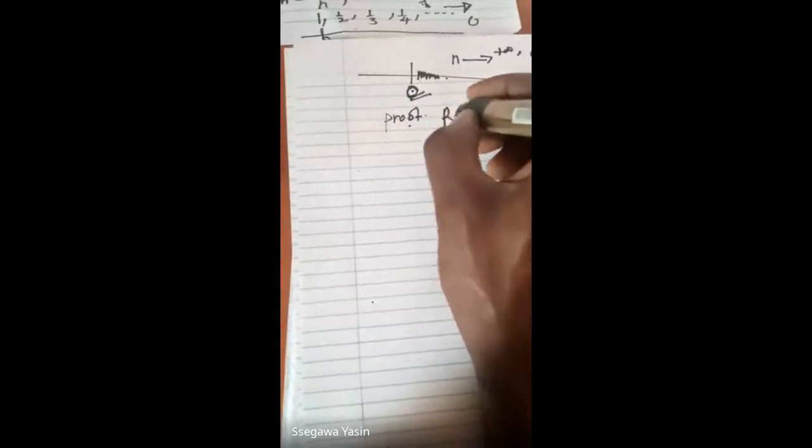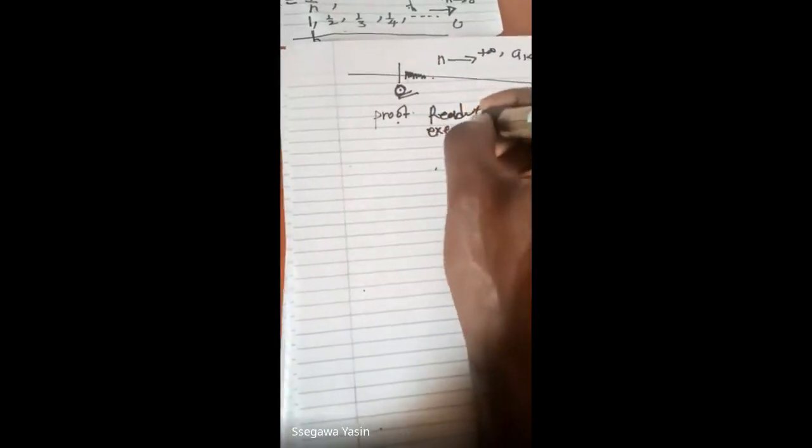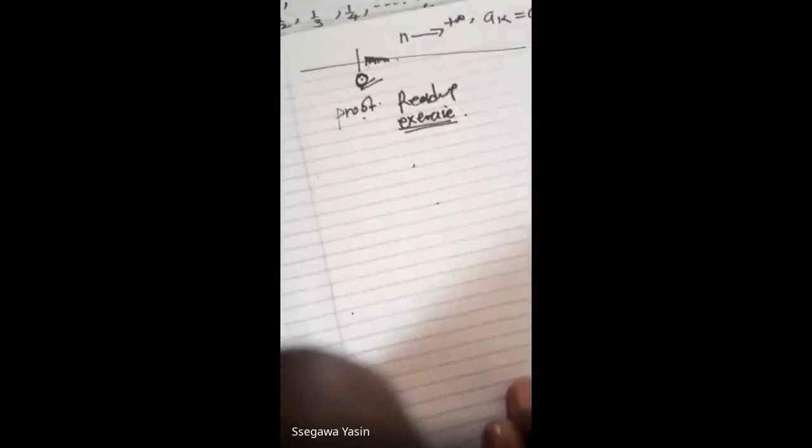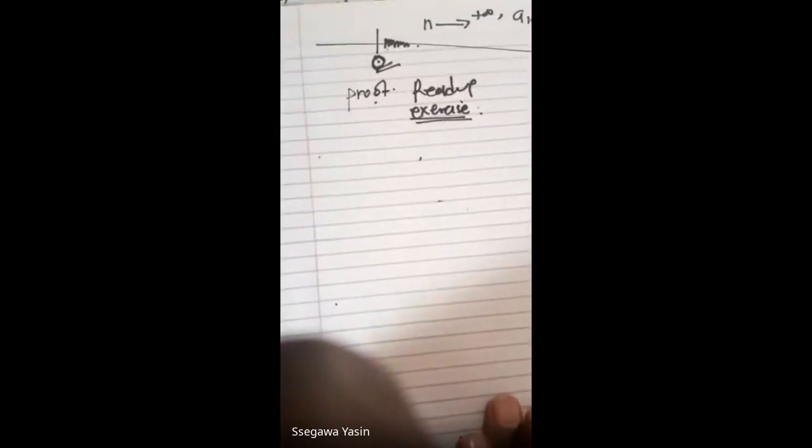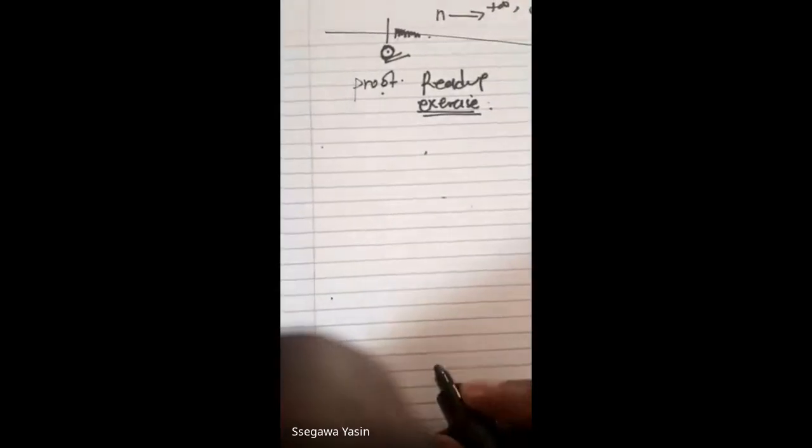So that is the interpretation there. And then we don't go much into that. We are going to illustrate that with examples. And then the proof, that is the reading assignment. That is the reading exercise. You are going to help me read through and try to understand. Where you may not understand, you ask a question there.